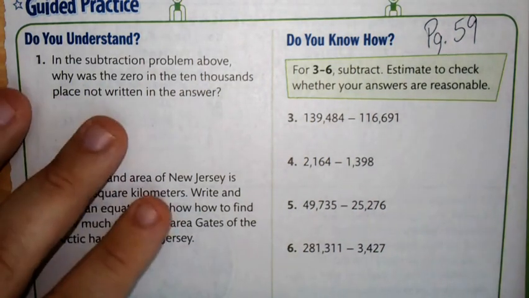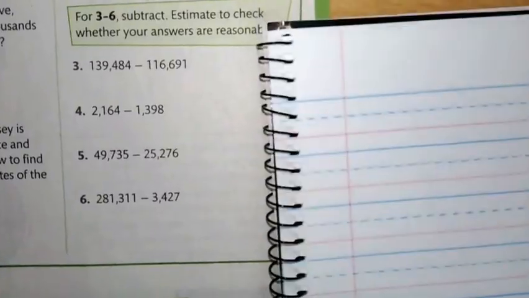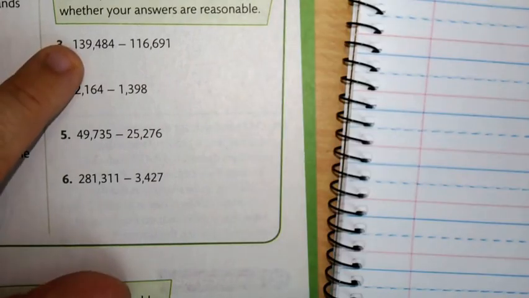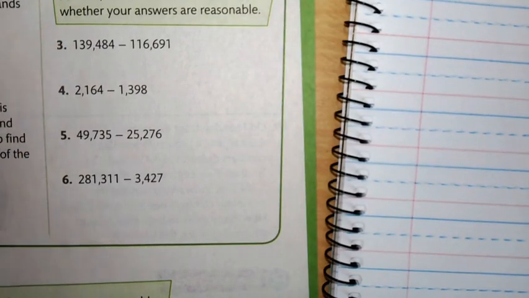So we're going to start off with number 3. I'm going to go ahead and grab some extra room because, again, if I were to put these vertical, I'm not going to have a lot of space here.